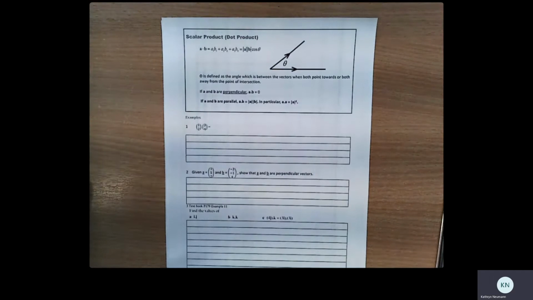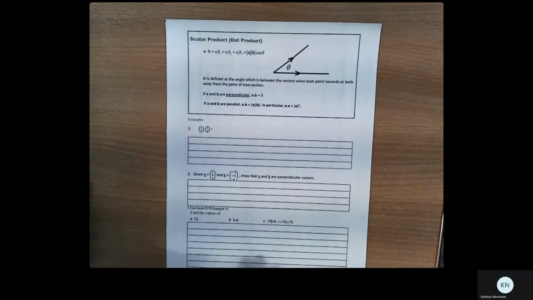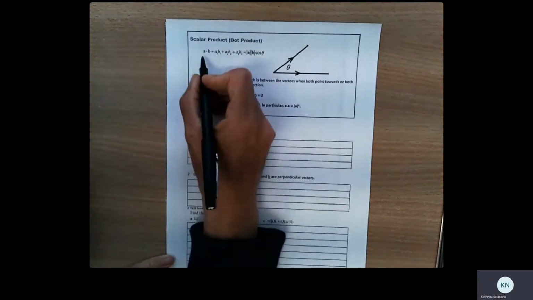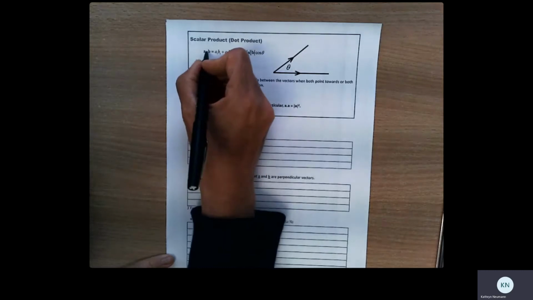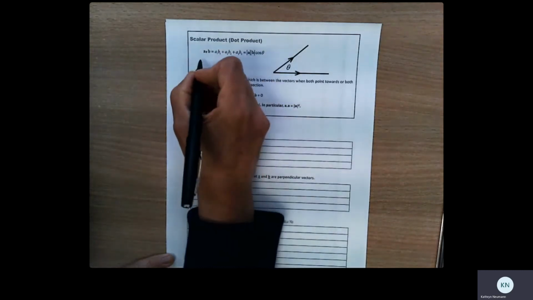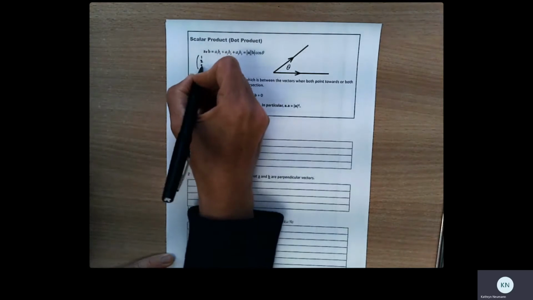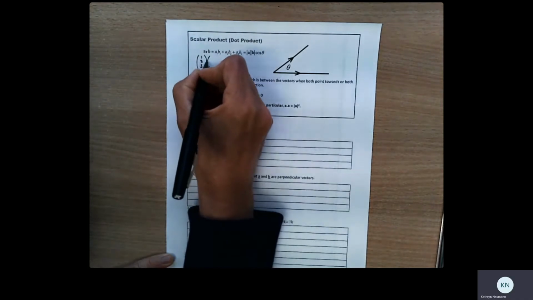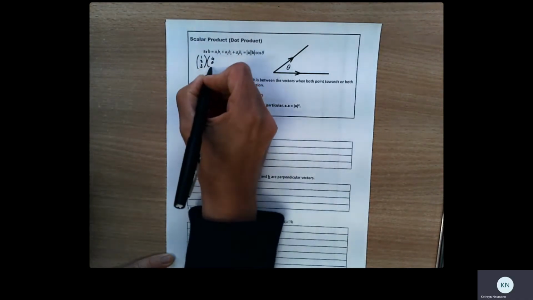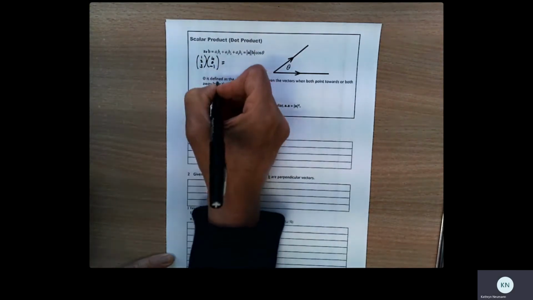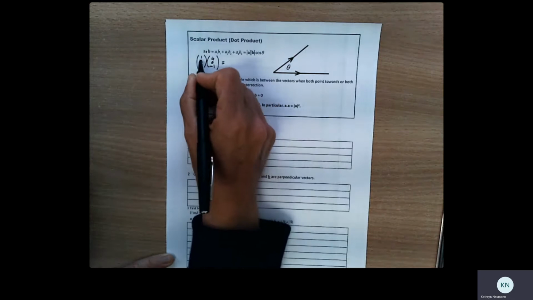The scalar product, or dot product, is an operation that we can perform on two vectors. To start with, we're given a definition of it. If I have A dot B, that's why it's called the dot product, with two vectors (1, 2, 3) dot (4, 0, -1), there are two things we can say it is equal to.